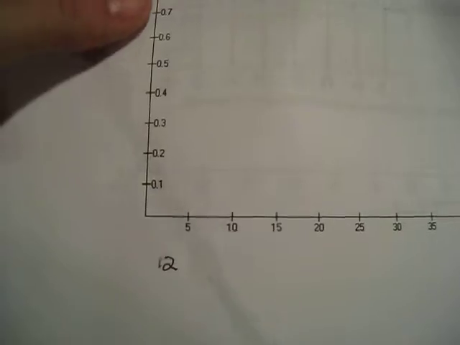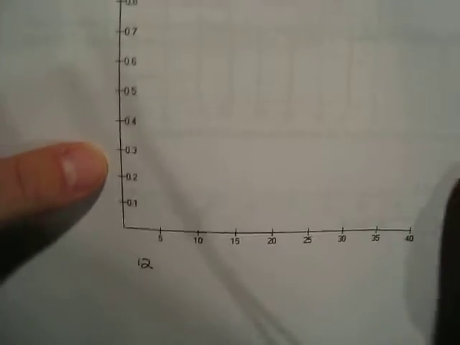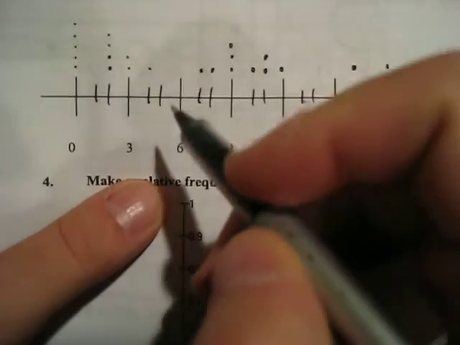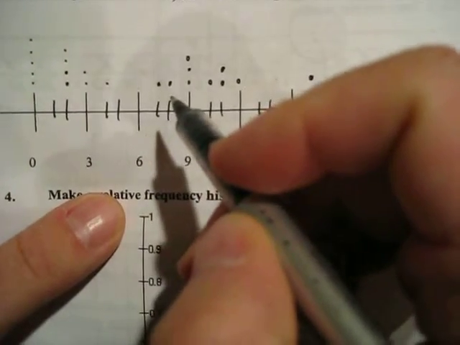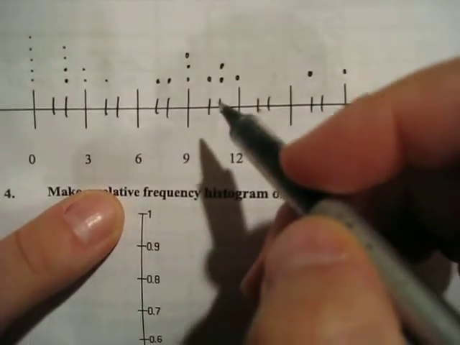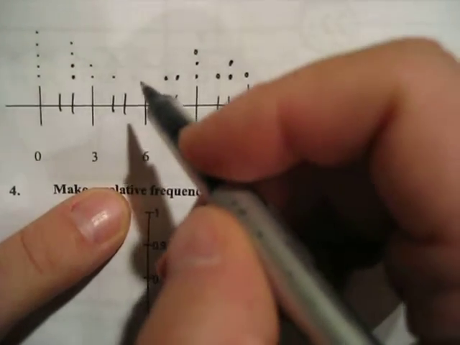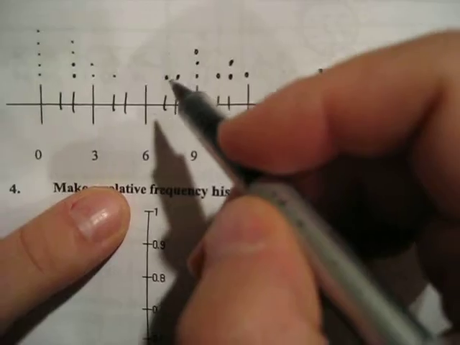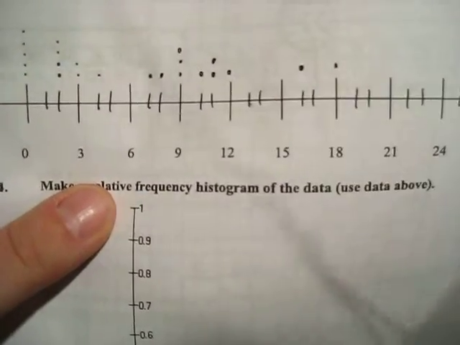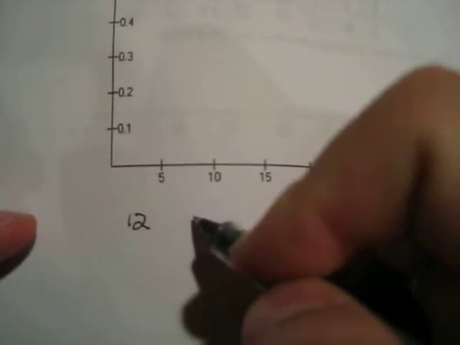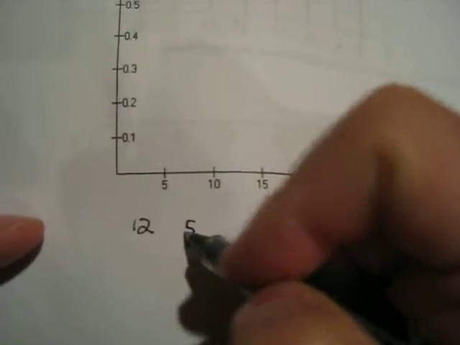Now this is some scrap work down here that's going to become part of this graph. Now I'm going to see how many were between 5 and 10. So I look here, 1, 2, 3, 4, 5, but I don't include this one that's at 10. Just the ones between 5 and 10, not including 10. So there are 5 between 5 and 10, not including the 10.